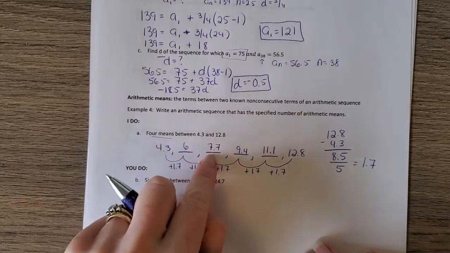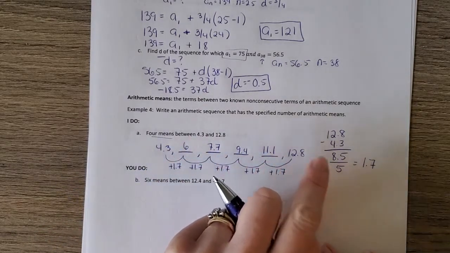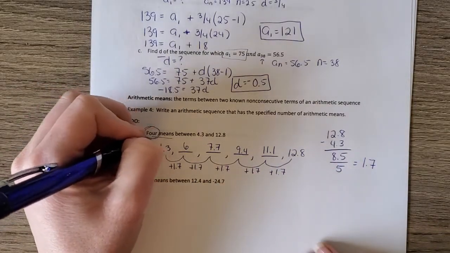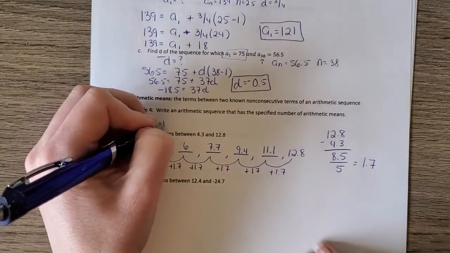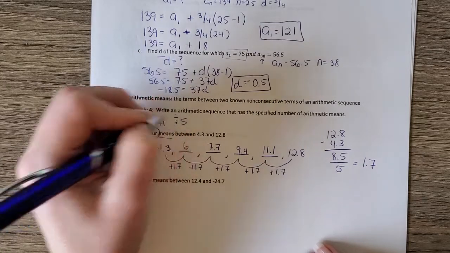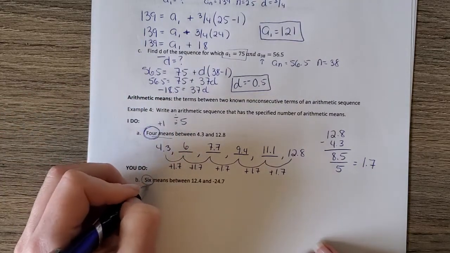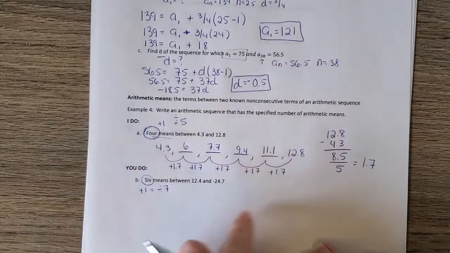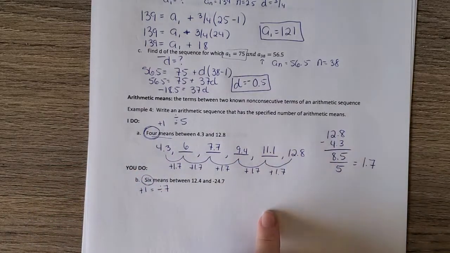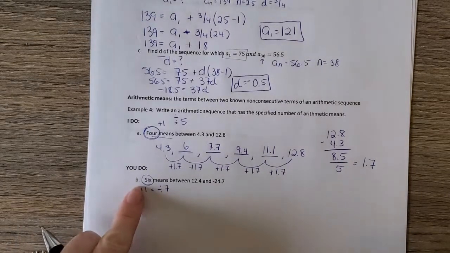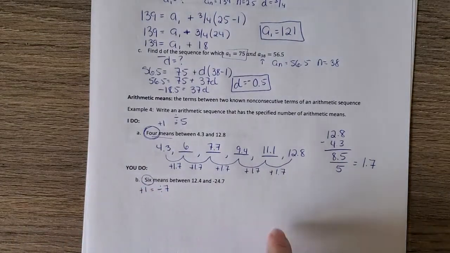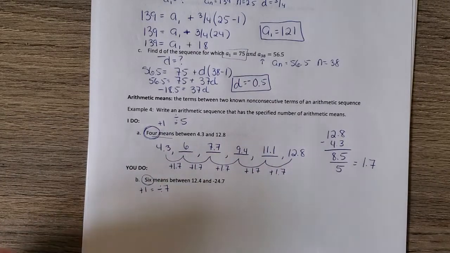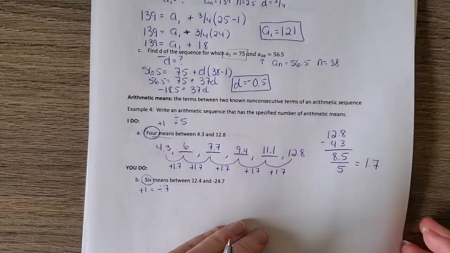So how many different increments of increase do you have? That's what you divide by. If you want to think about it, if you're looking for 4, you add 1 to that, you're going to divide by 5. So on this one, we're looking for 6. So if we add 1, we're going to divide by 7 once we get our difference. So you're going to work this one out. Make sure you put 6 means, you need to put 6 blanks between the two numbers and then divide by 7 instead of by 5 and do the same process.